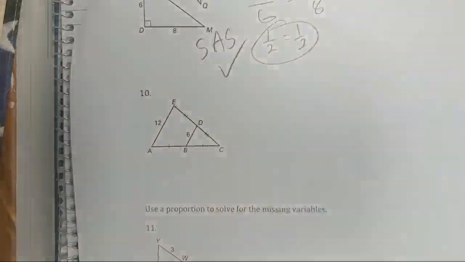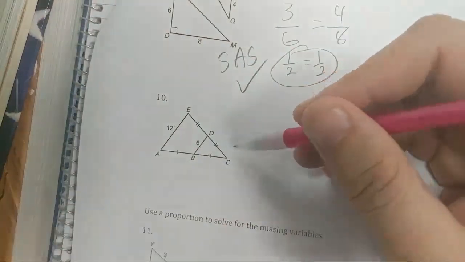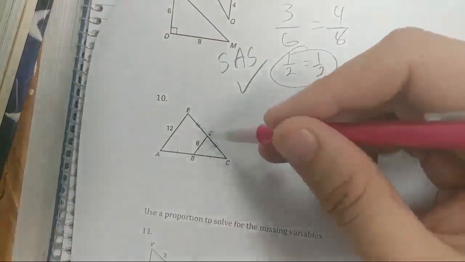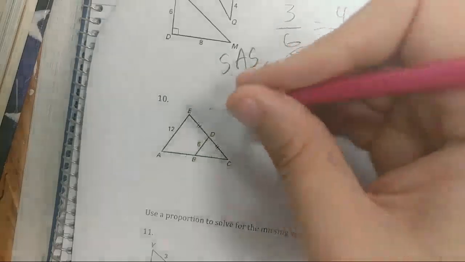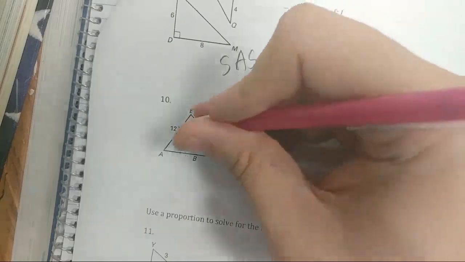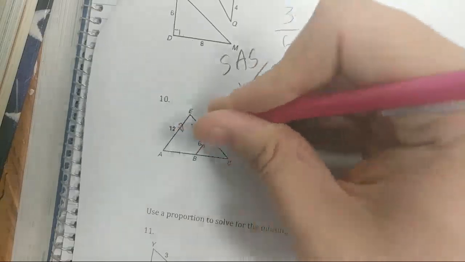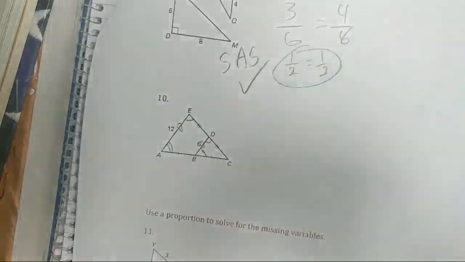Here we have 6 to 12. Now, how do we know if CD is congruent to DE? There was like no wrong answer to this except none. So because you know these are mid segments, you know that these two lines are parallel. So you could have said that these are angles and this is angle. So you could have said angle, side, angle or something like that.